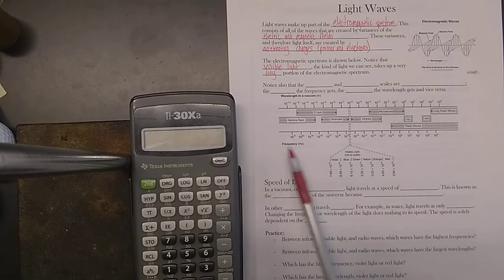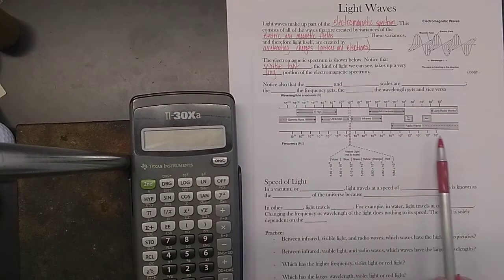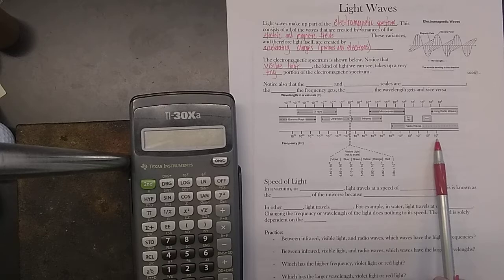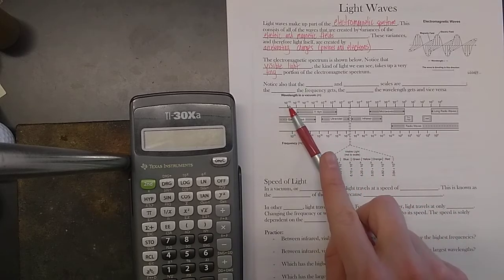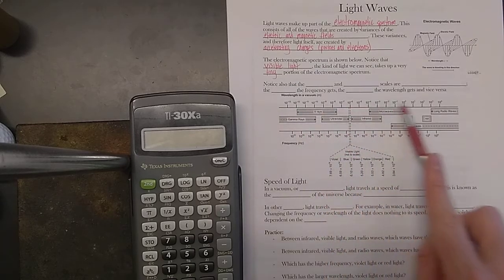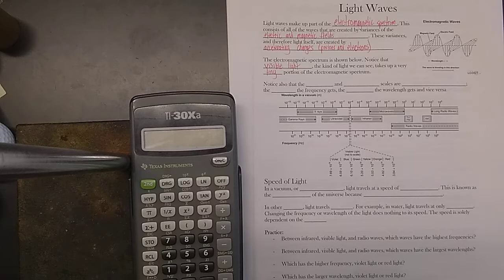I want you to look at the frequency. We have 10 to the 21st frequency right here, and it goes all the way down to 10 to the 5th up here, or down here. So the frequency on this chart increases going to the left. The wavelength, on the other hand, starts at 10 to the negative 13th and increases going to the right up to 10 to the 4th. This kind of makes sense.